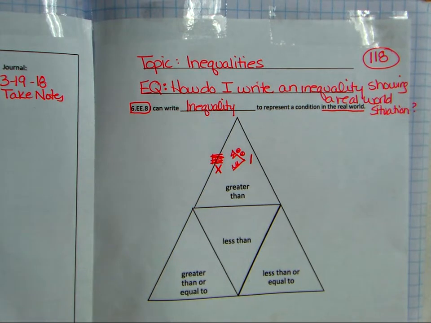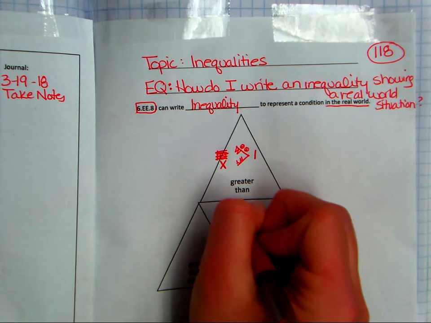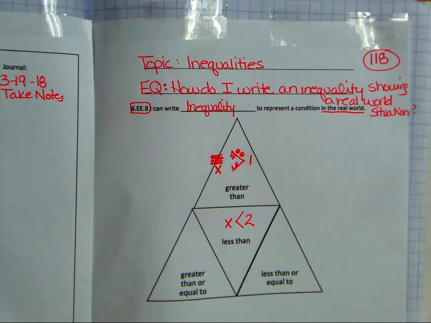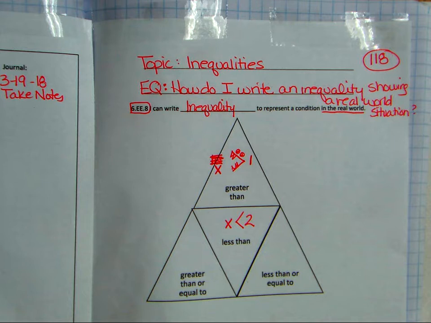So we have greater than, we have less than. We know that whatever value is less than another value. And notice I'm always putting my variable on the left. I like to start with my variables first and put them on the left-hand side. It just makes it easier for me to clearly state which way we're going with the inequality.